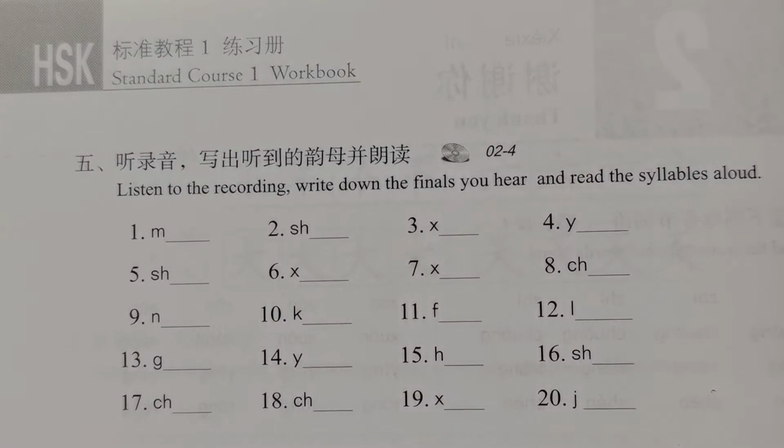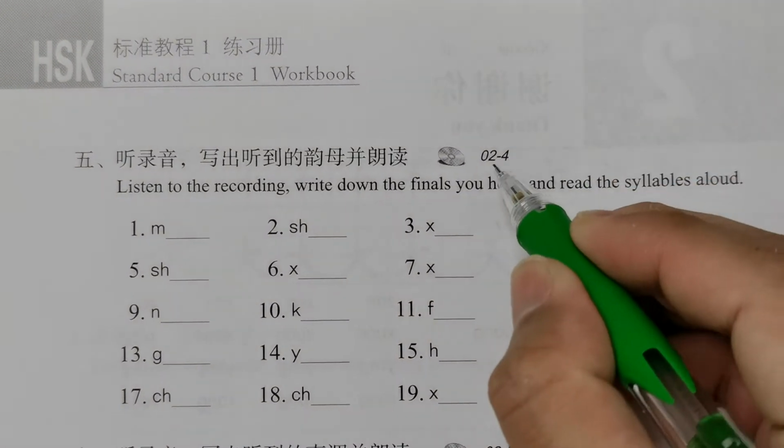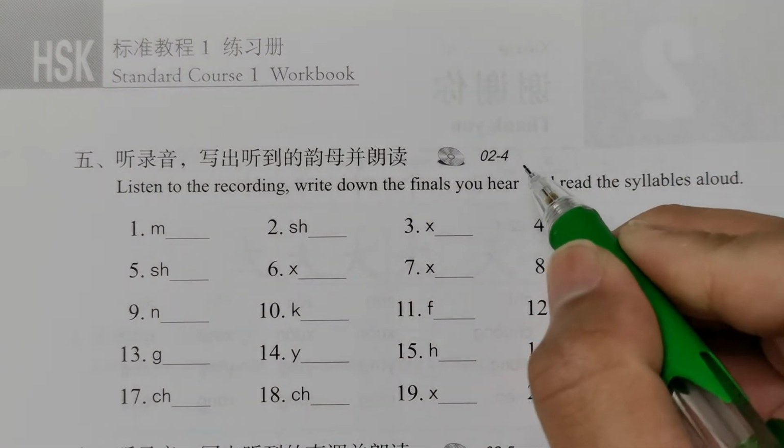Okay, friends, we are on this HSK Standard Course 1 workbook on page 6, 7, and 8. So later I will play this audio here, so listen carefully.